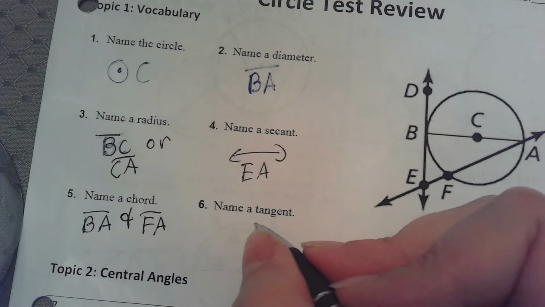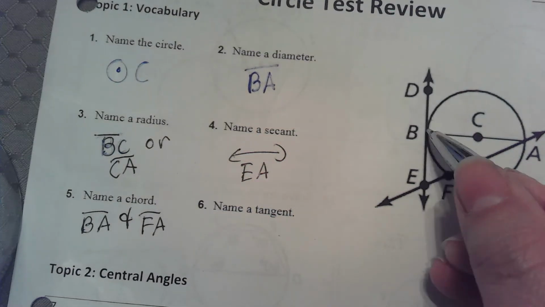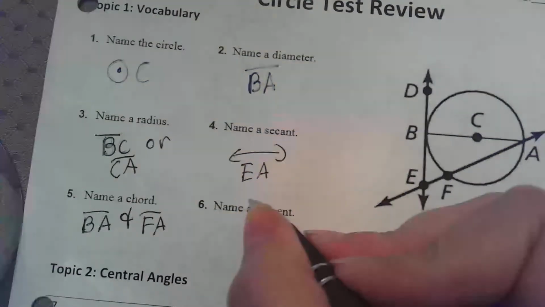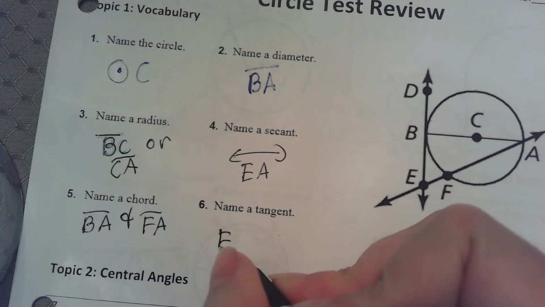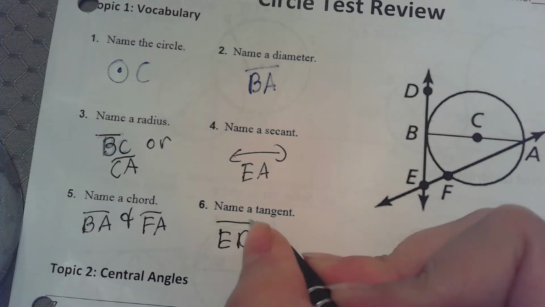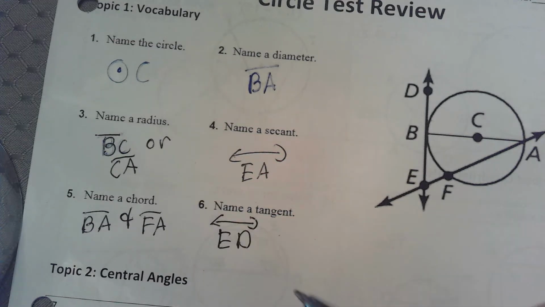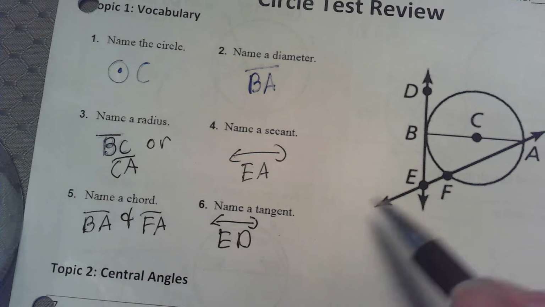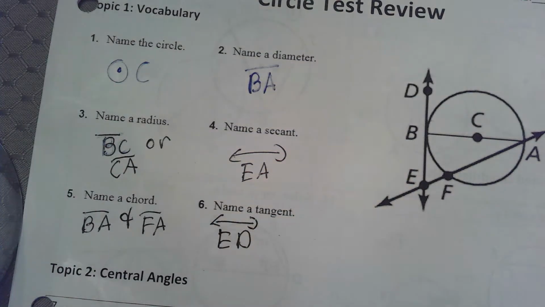Name a tangent. Remember, it's going to have one point of tangency, so it intersects the circle at one point. So that would be ED is the tangent. Remember, EA is the secant and intersects the circle at two points.